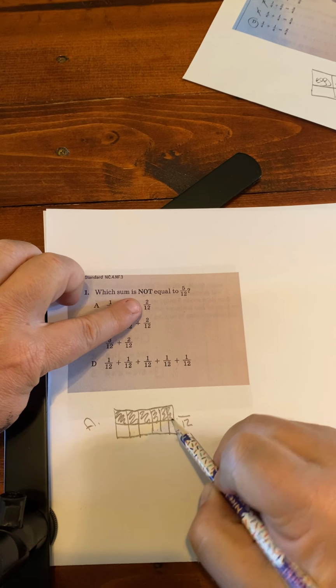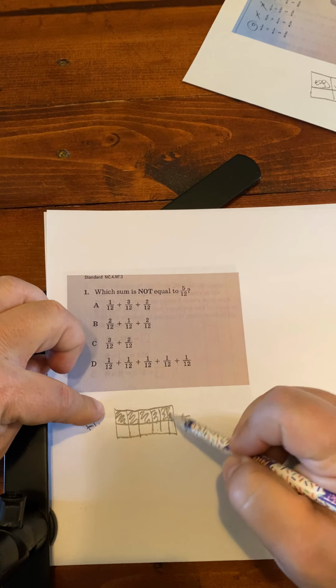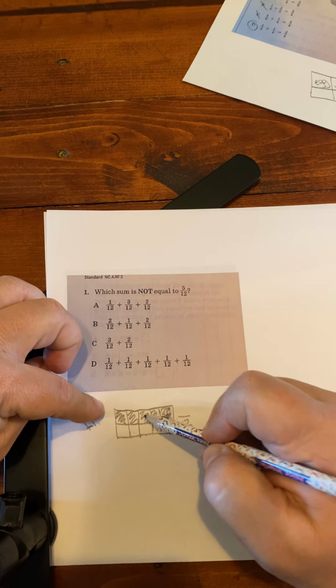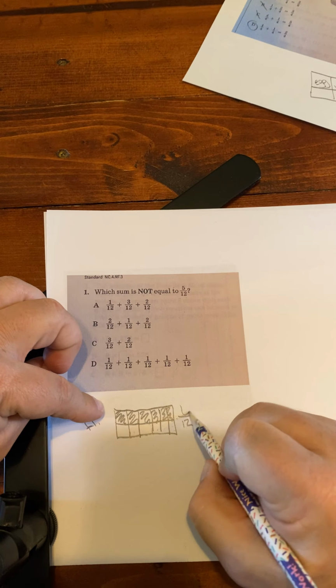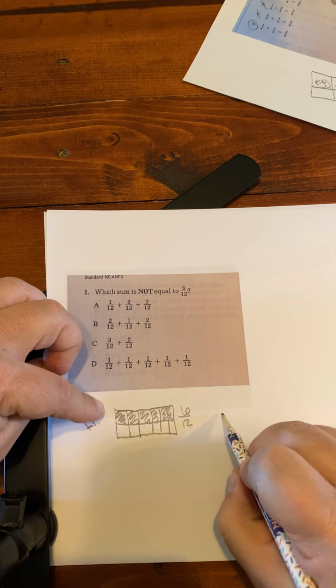So 1, 2. And then the most important part, after you've drawn this, is to label what you have. So I have shaded in 1, 2, 3, 4, 5, 6 out of the total of 12 pieces. Okay, so that would be A.